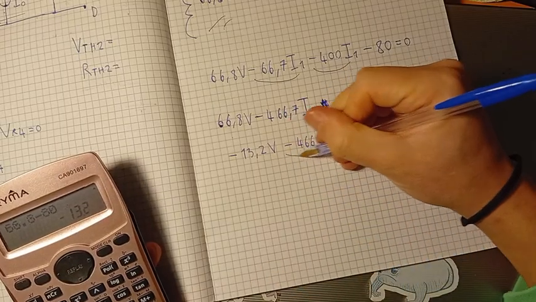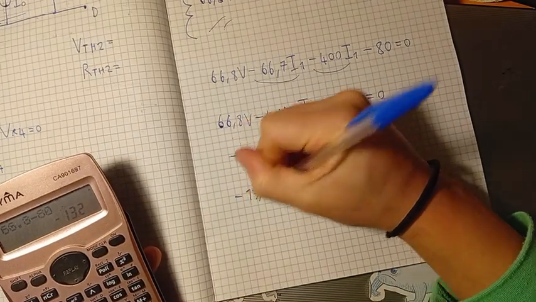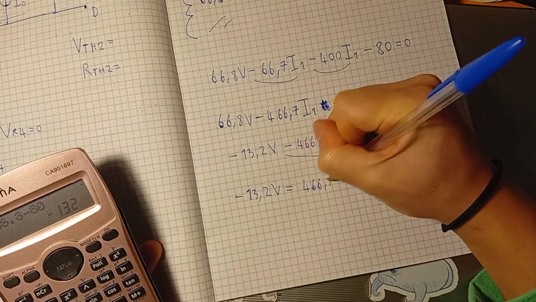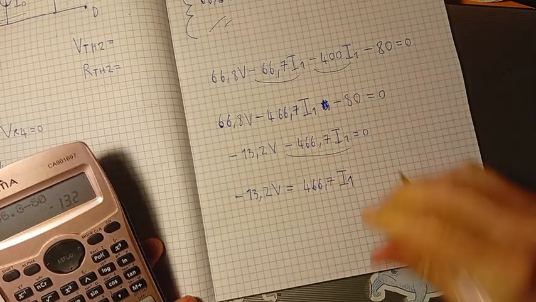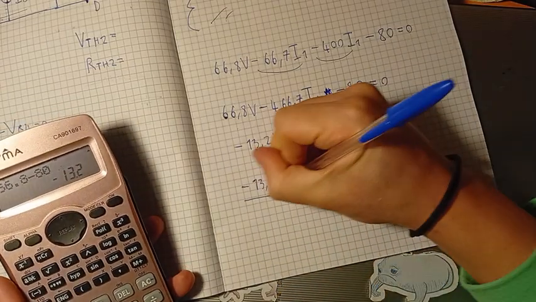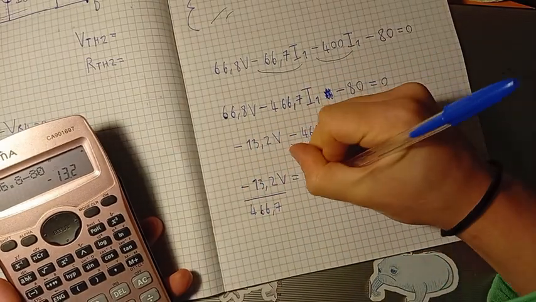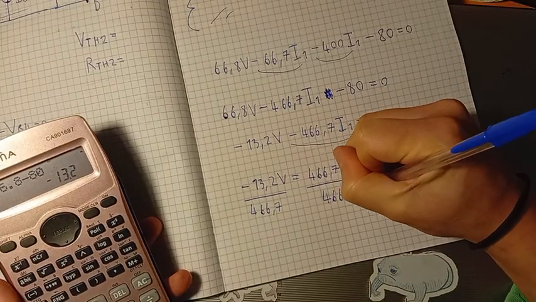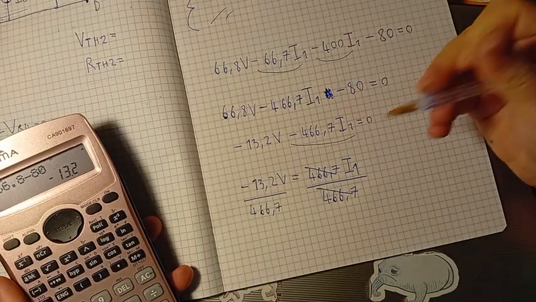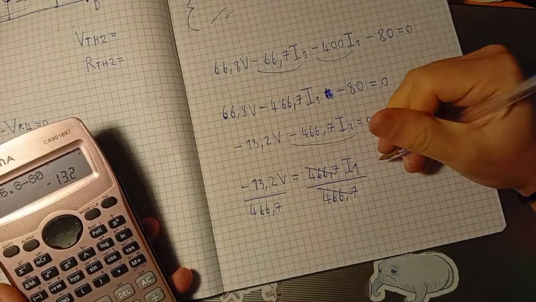Now I will take this and put it on the other side. Now I will divide both of these for this value, and here again. In this case, they just simplify each other.